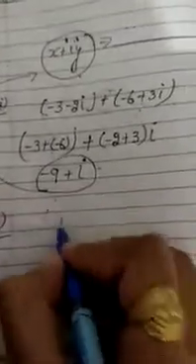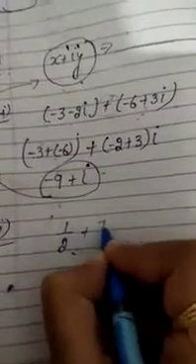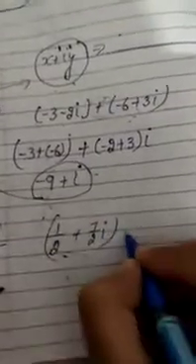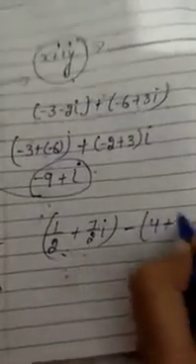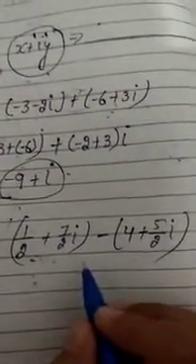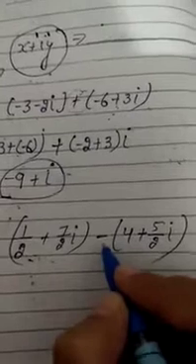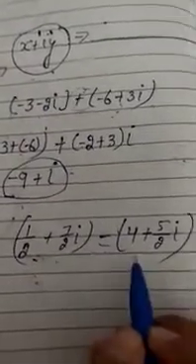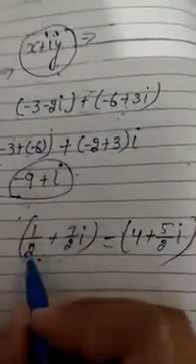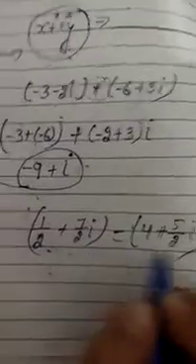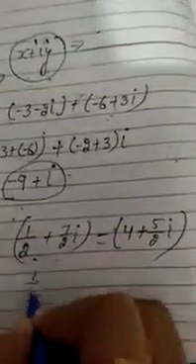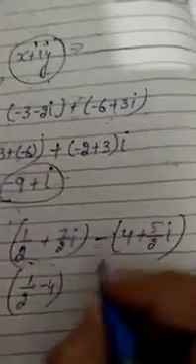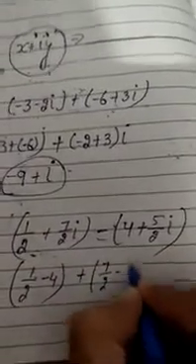We will solve one more part. Suppose they are giving you such a type of example, 1 by 2 plus 7 by 2 iota minus 4 plus 5 by 2 iota. First of all we have to perform the operation, and here the operation given is subtraction. We have to subtract the complex numbers, and afterward we have to represent it in the form of x plus iota y. So the real part will be subtracted from the real part, the imaginary part will be subtracted from the imaginary part. So 1 by 2 minus 4 plus 7 by 2 minus 5 by 2 iota, clear.